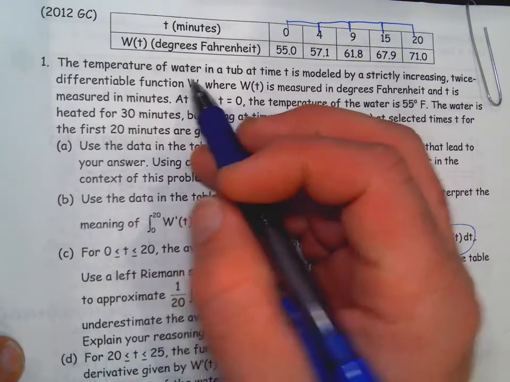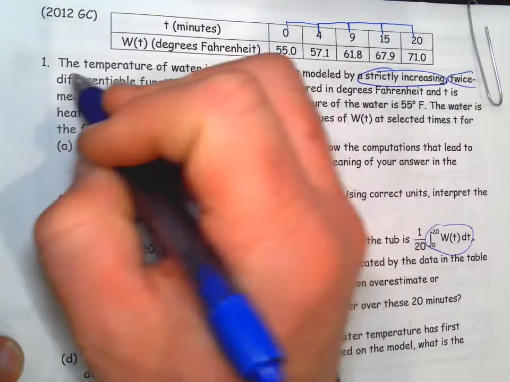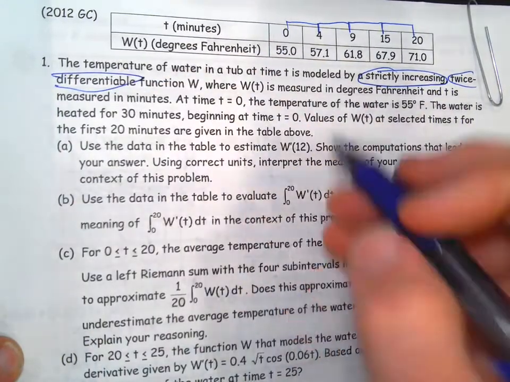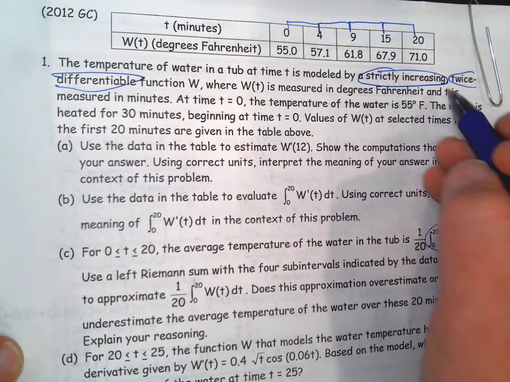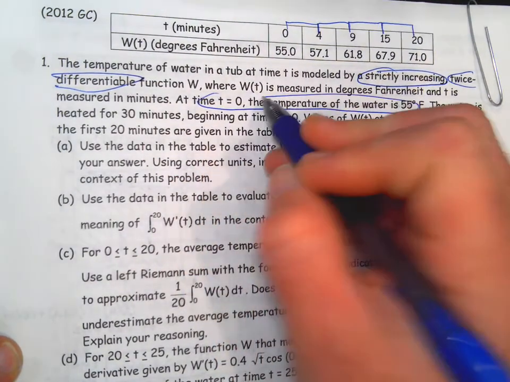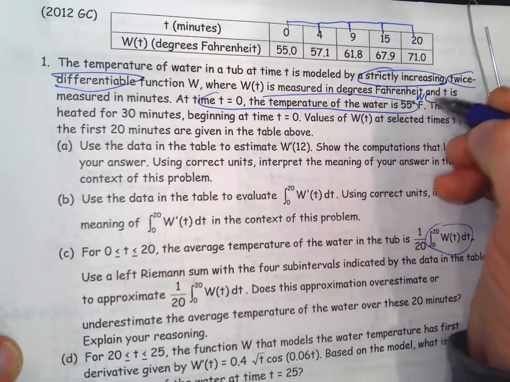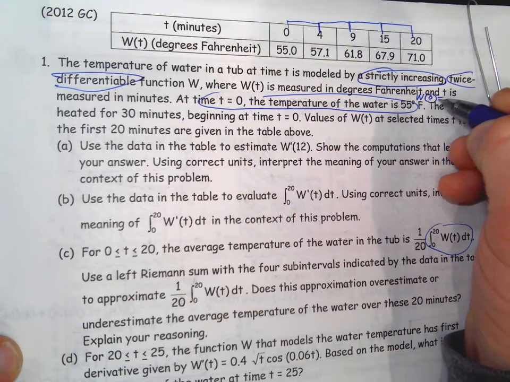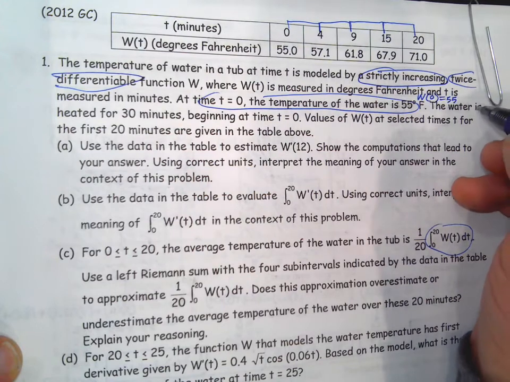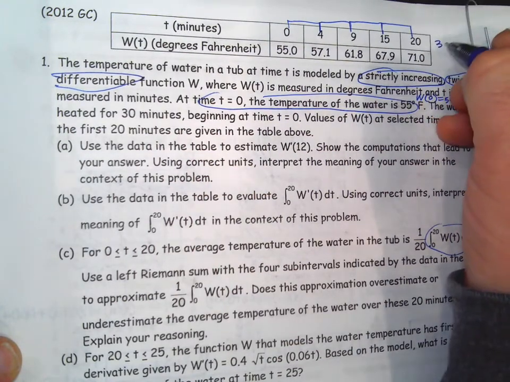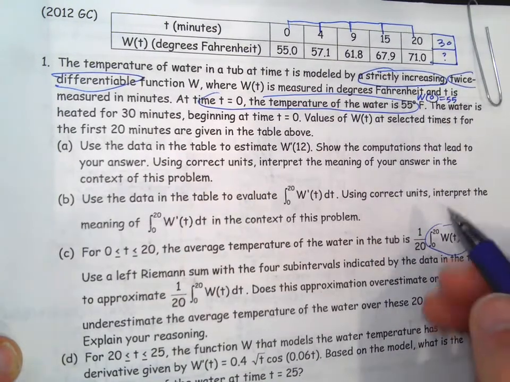The temperature of water in a tub at time t is modeled by a strictly increasing, twice differentiable function W. Those might come in handy later, where W is measured in degrees Fahrenheit and t is measured in minutes. At time 0, the temperature of the water is 55. So that's the initial condition, W(0) = 55. We'll probably need that to find a C value or something. The water is heated for 30 minutes, which they don't even show. It shows 0 to 20, but I might put that up there.